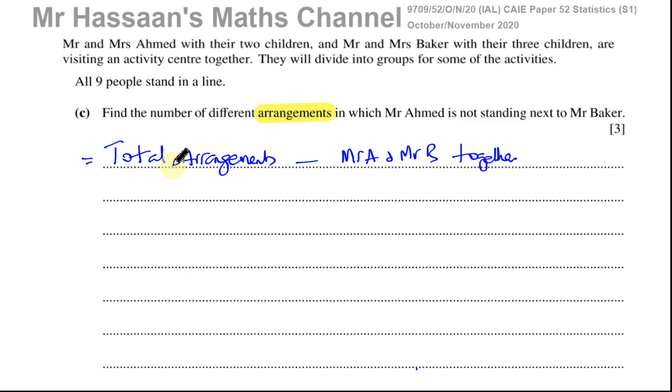So this will be equal to the total arrangements minus the arrangements where they're together. All right, so first of all, let's find the total number of arrangements.